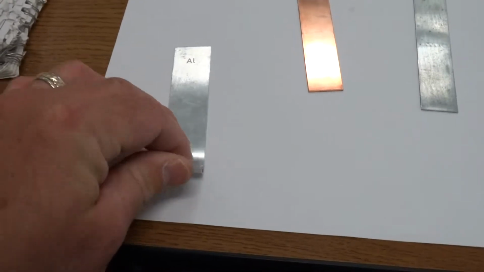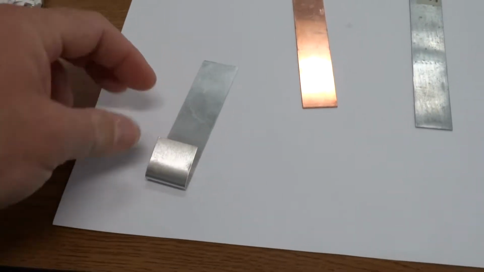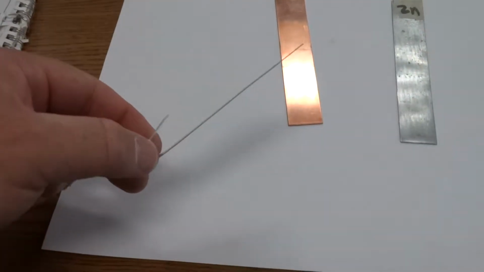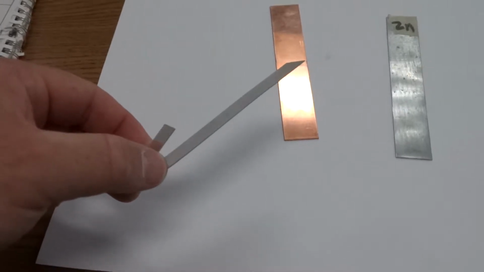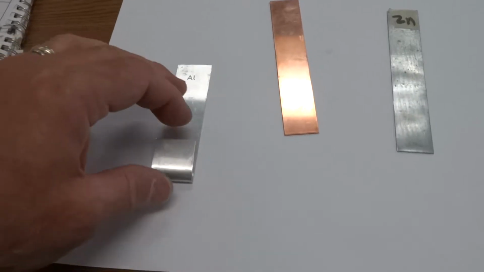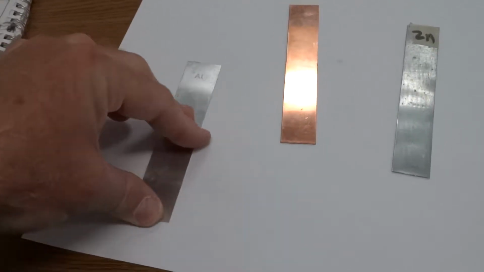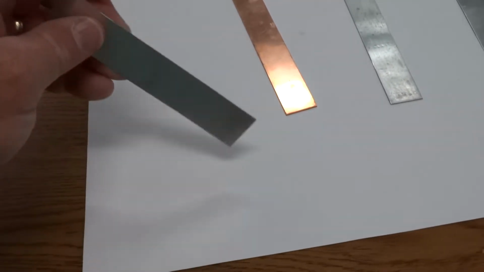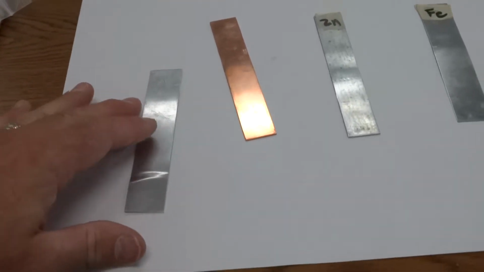So let's try that. As you can see, the aluminum bends. It's a little rigid, a little difficult to bend, but we can return it back and flatten it out if need be, which we just did.